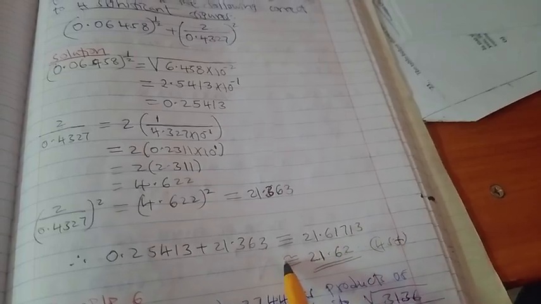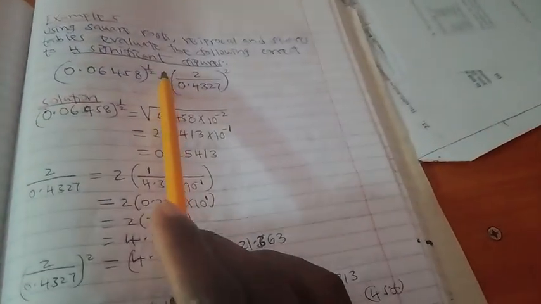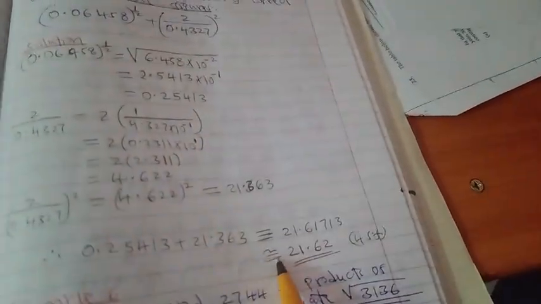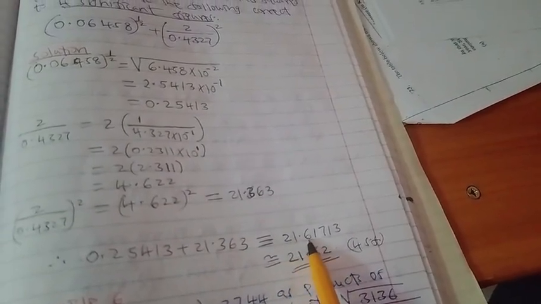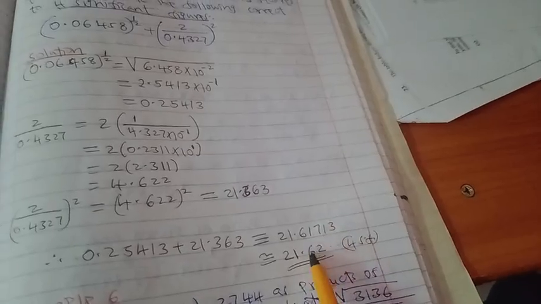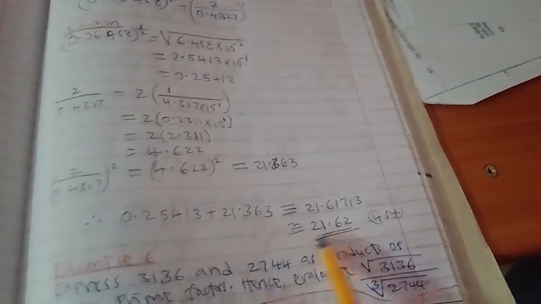21.61713. But we were asked to give our answer correct to four significant figures. Therefore, we come here and say this is 1, 2, 3, 4. 7 is enough to change this one. Therefore, the answer is 21.62. Correct to four significant figures.